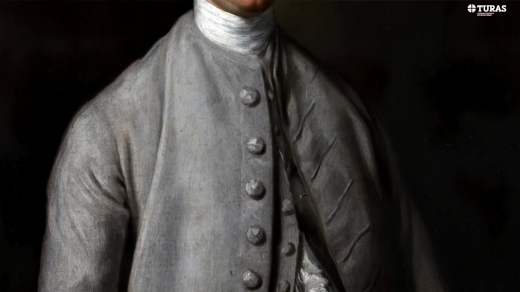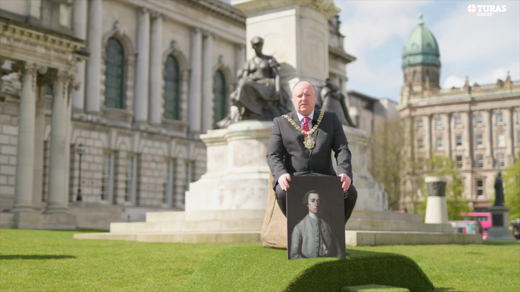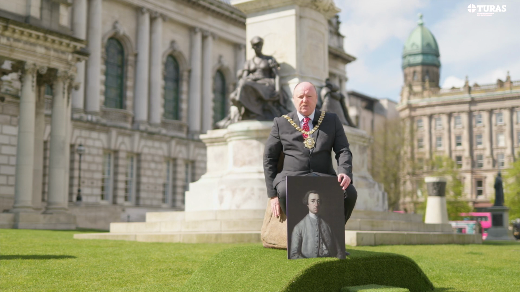Hello everyone, my name is Frank McCoubrey and I'm the current Lord Mayor of Belfast in 2021. In 1750, this man Stuart Banks was known for going into the Castlereagh Hills and bringing down this stone chair.